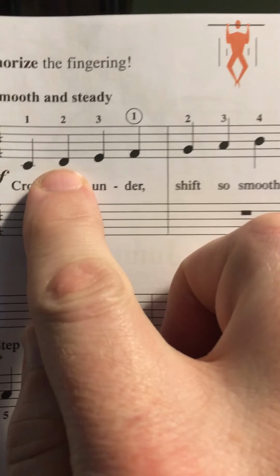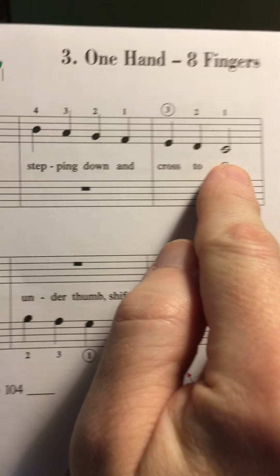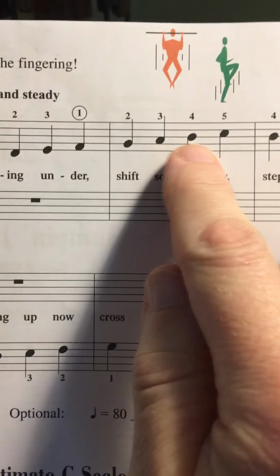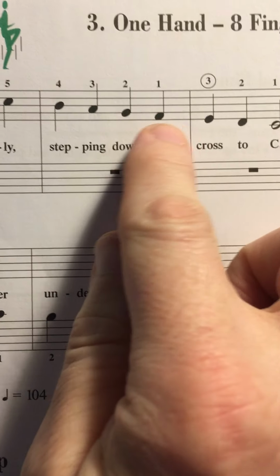Now I just did that from right here. I was reading those keys right there. I went from C all the way up to C, doing this thumb under onto F, and then back down, thumb on F again, and down over.